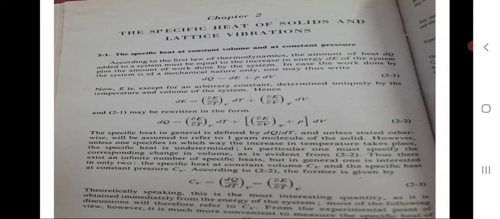Now E, except for an arbitrary constant, is determined uniquely by the temperature and volume of the system. Hence dE is given by (∂E/∂T) at constant V into dT plus (∂E/∂V) at constant T into dV, which may be written in the form dQ is equal to (∂E/∂T) at V into dT plus in brackets (∂E/∂V) at T plus P into dV.